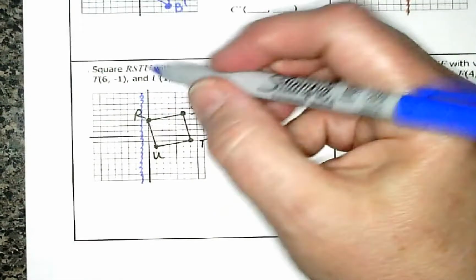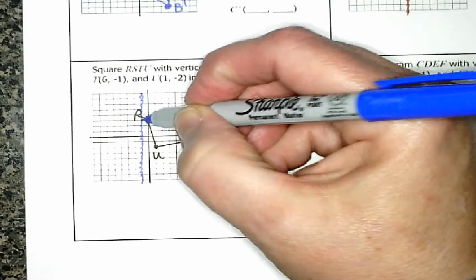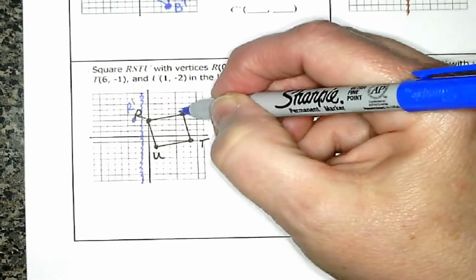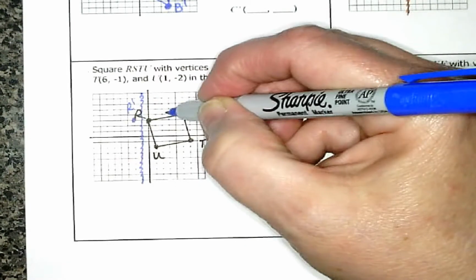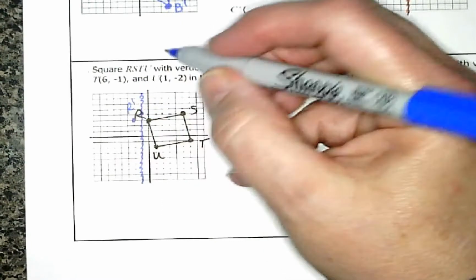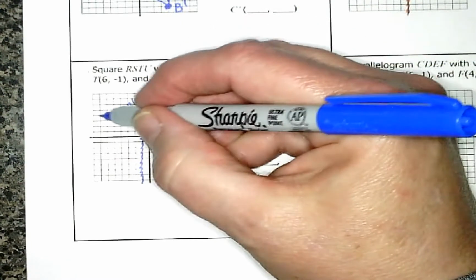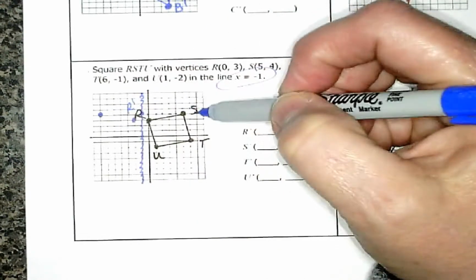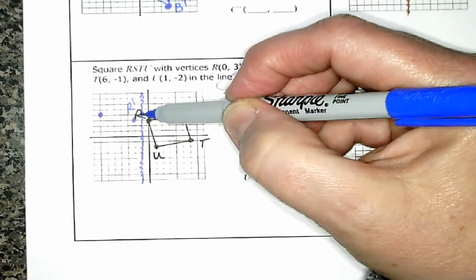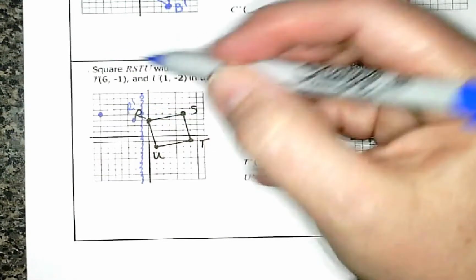Count to the line, so 1, 1, here's my new R. The S is going to be 1, 2, 3, 4, 5, 6. Then we have to go 6 more, which will get me right there. Did everybody see what I did there? You don't stop at the y-axis. You keep on going to the dotted line. So that's going to be my new S.